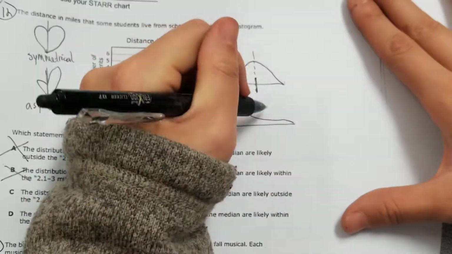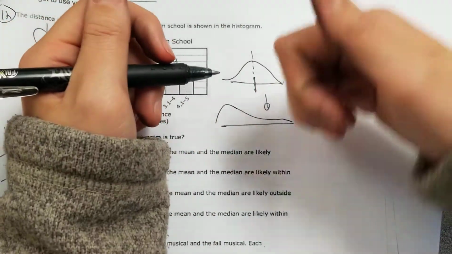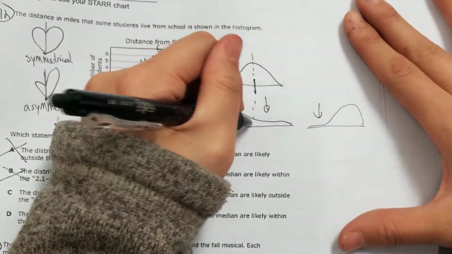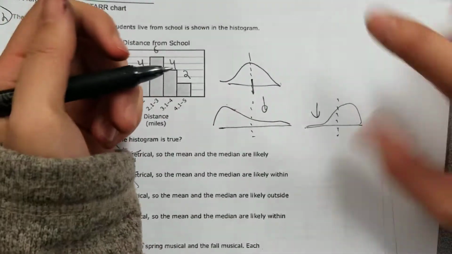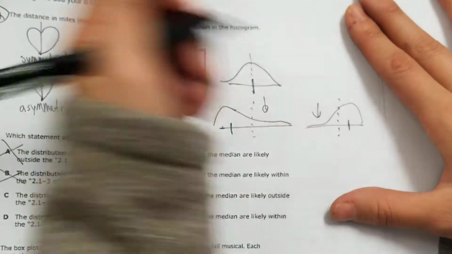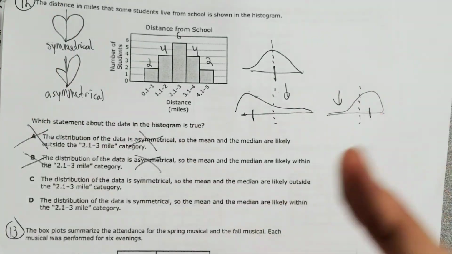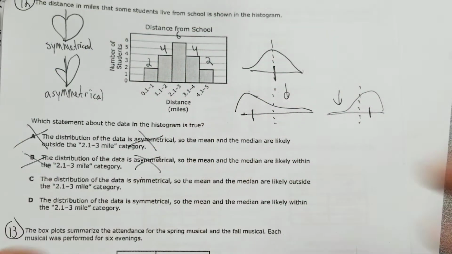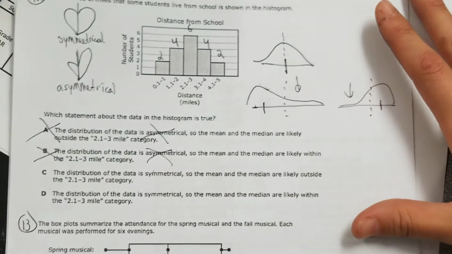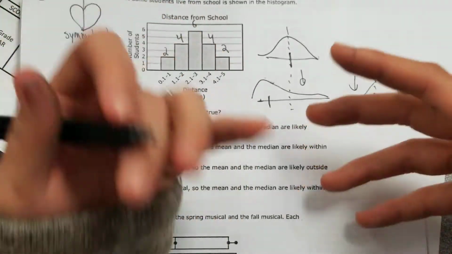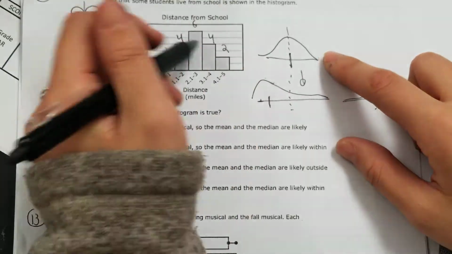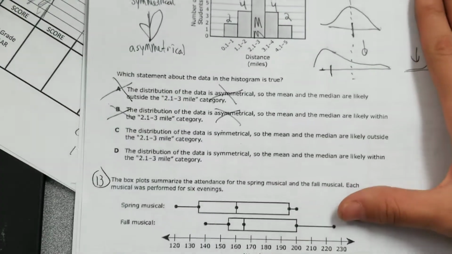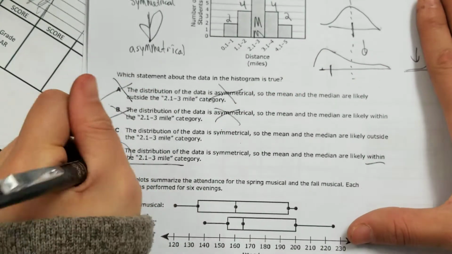However, if you have a skew right, because it's pushing on the right, or a skew left, because it's pushing on the left, even though the middle of your numbers is here, the median and the mean are going to be a little off center because the data is pulling it that way, kind of like ocean waves do, I guess. In this case, we don't have a skew left or a skew right, we have a perfectly symmetrical graph. What that means is that both our mean and our median are probably going to be within the category.